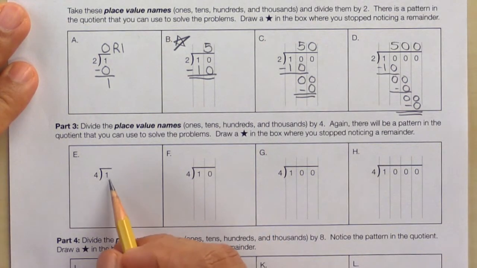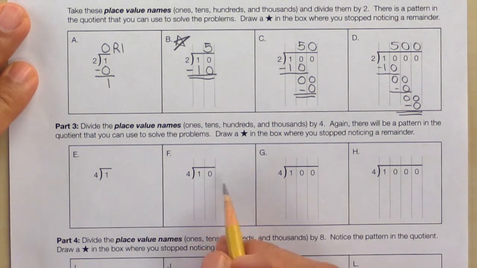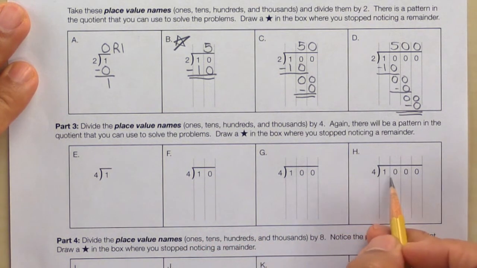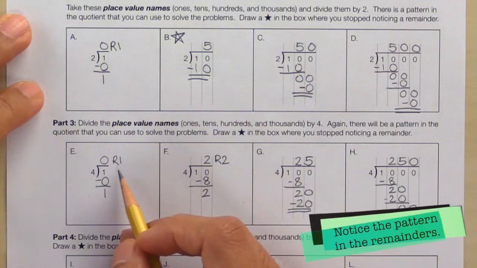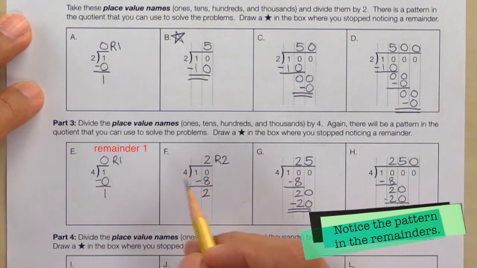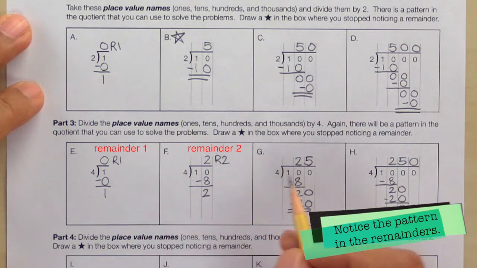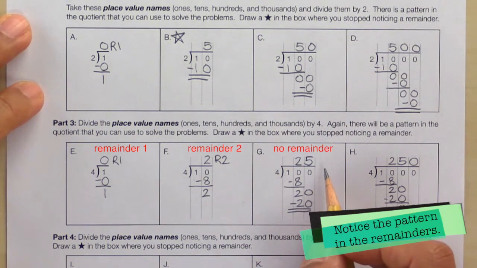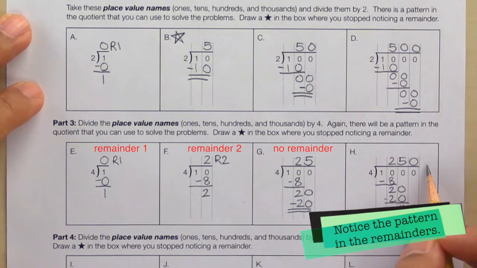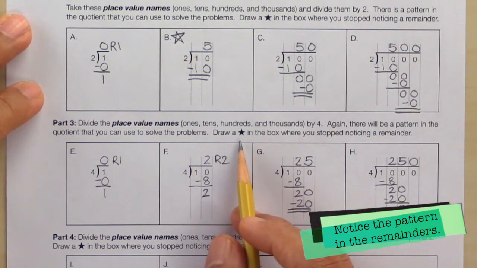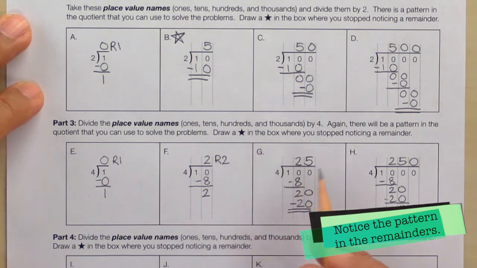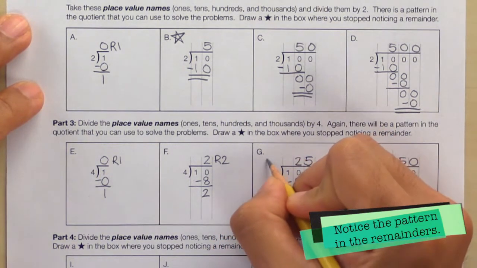Let's take a look at part 3. Here we have 1, 10, 100, and 1,000, and we're dividing them all by 4. Once again, students will notice a pattern in the quotients. Here we have 0 remainder 1, 2 remainder 2, 25 with no remainder, and 250 with no remainder. Let's draw a star in the box where we stopped noticing a remainder. And where was that? That was right here in box G.